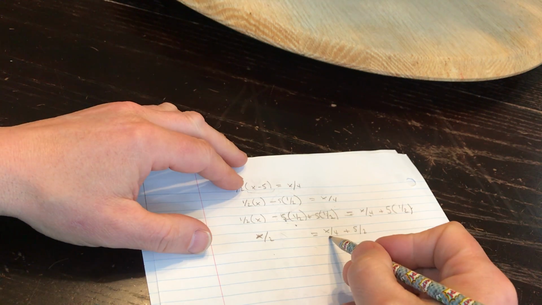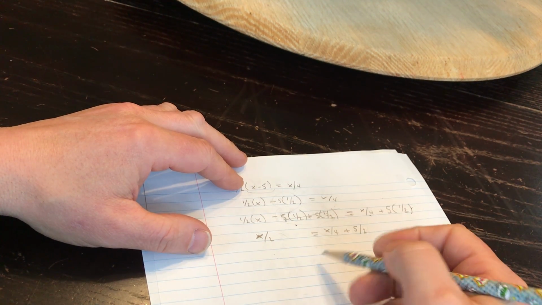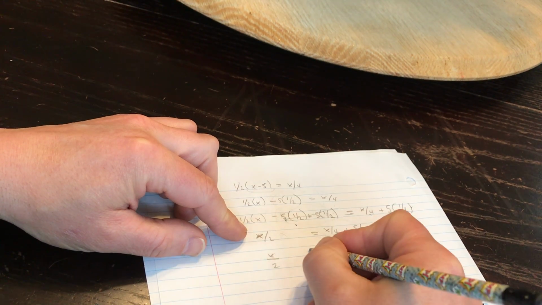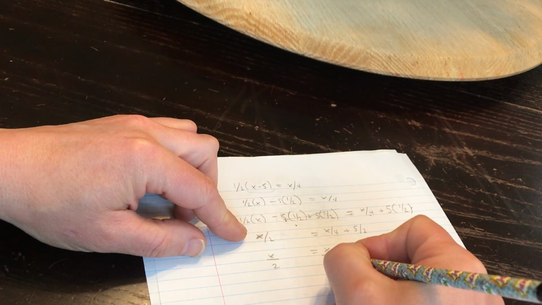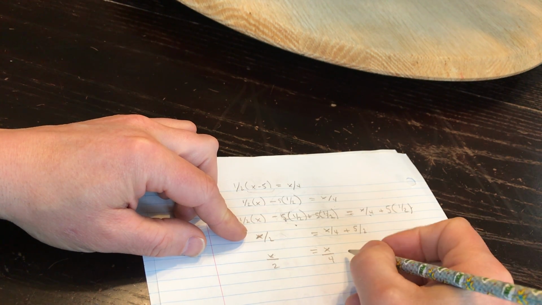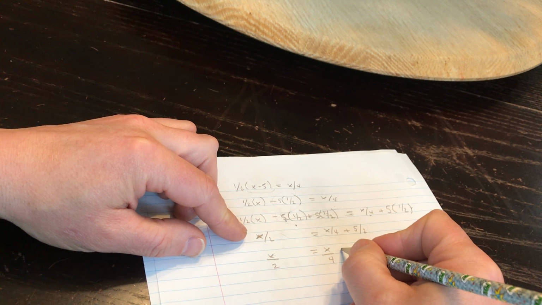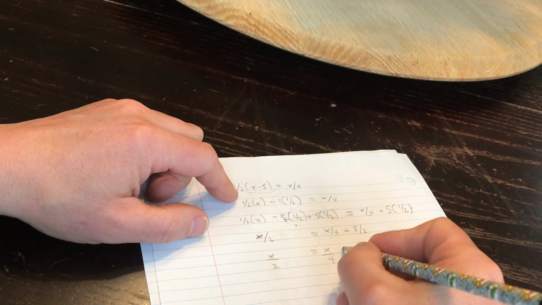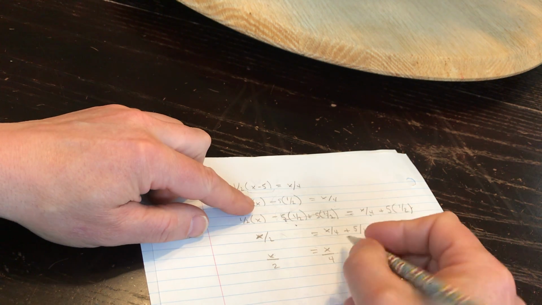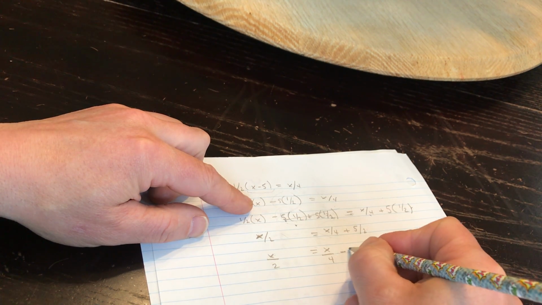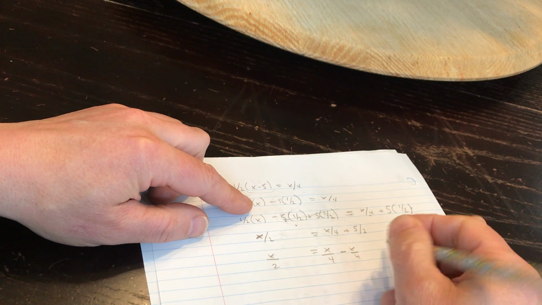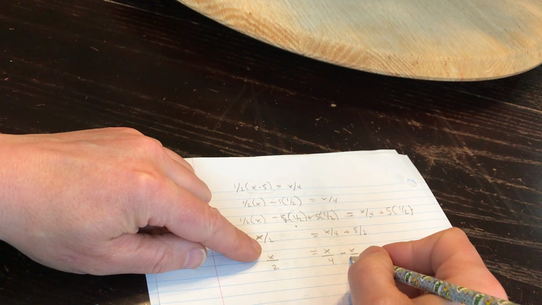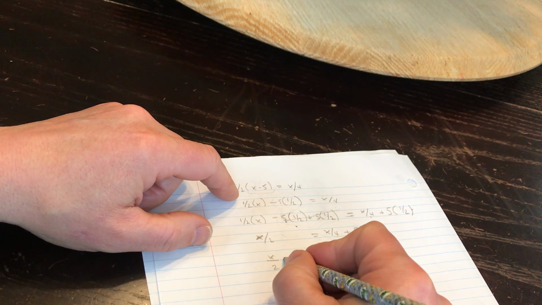We still have the issue that we've got a mixture of numbers and letters. So again, the easiest thing to do is, you have the x over 4, and I want to get rid of the x over 4 here. So I'm going to do the same thing that I did with that 5/2 business over there. I'm going to subtract x over 4. This part stays the same. But if I do this on this side of the equation, I have to do the same thing on the other side of the equation.